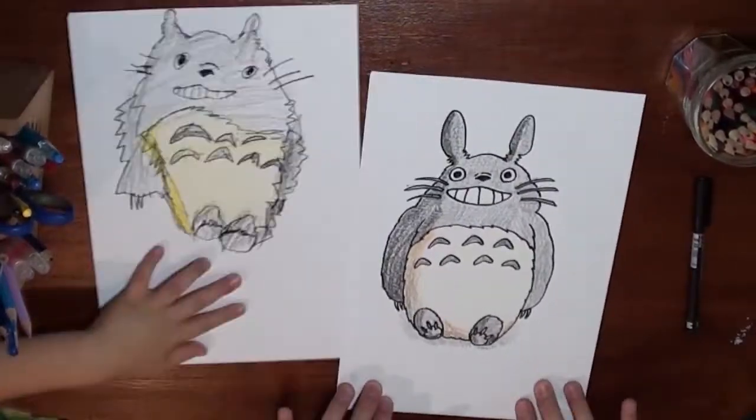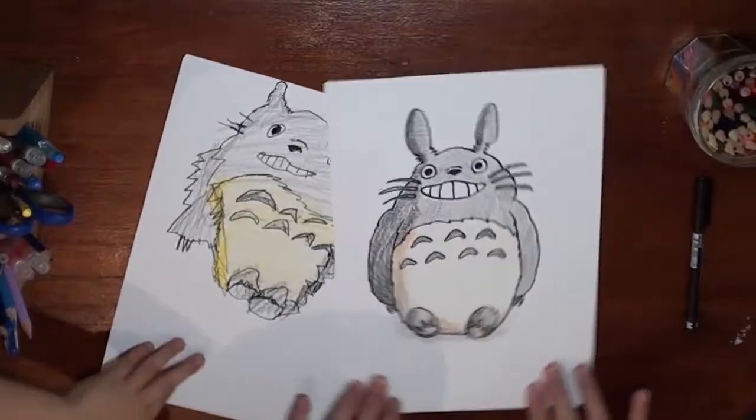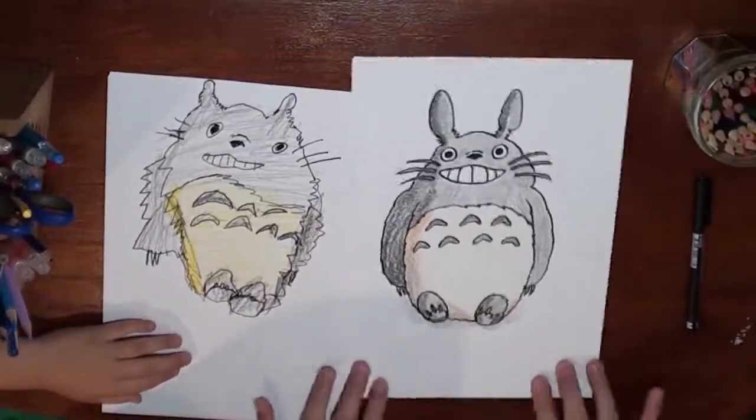Ooh, I'm Totoro. Oh, that sounds like Mario. I'm Totoro. I'm Totoro. Mario.